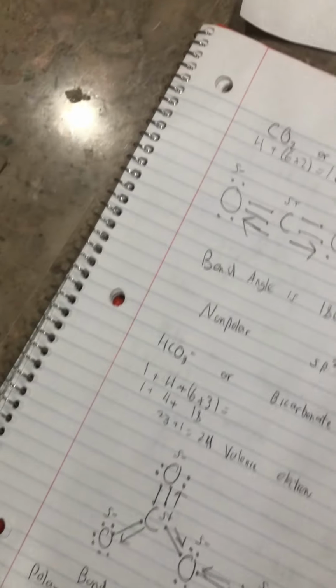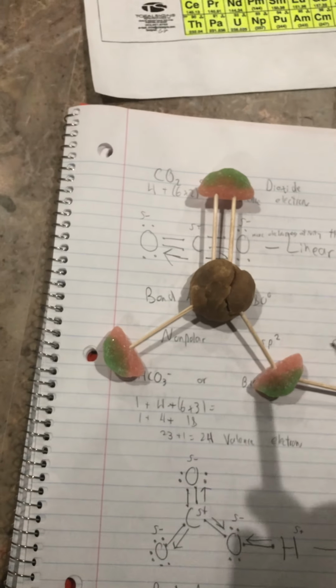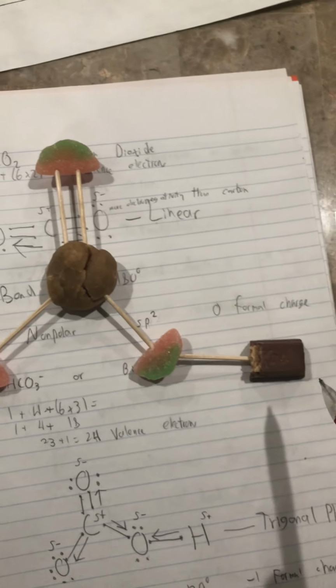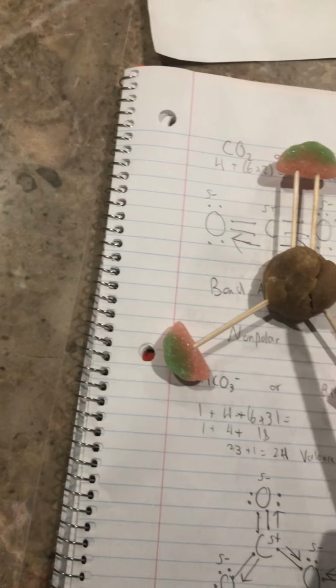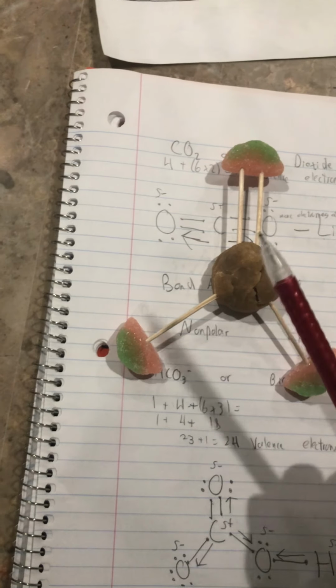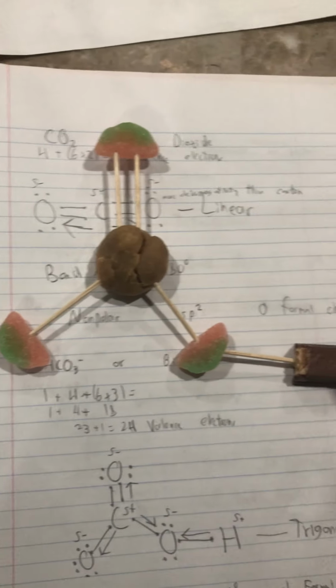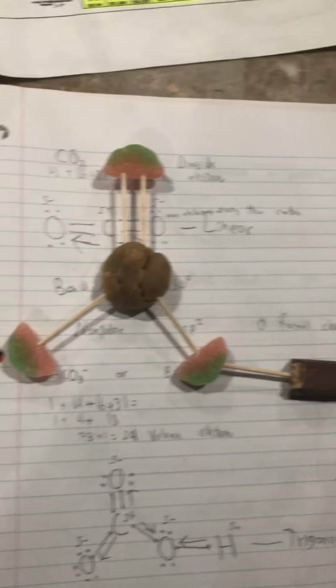Okay. Oh, and I forgot to show you guys the 3D model. For this, it looks kind of like this. So this is a Sour Patch, a peanut butter cookie, a homemade cookie, and a piece of a Kit Kat. The peanut butter cookie would represent the carbon, the Sour Patch the oxygens, and the Kit Kat the hydrogen.